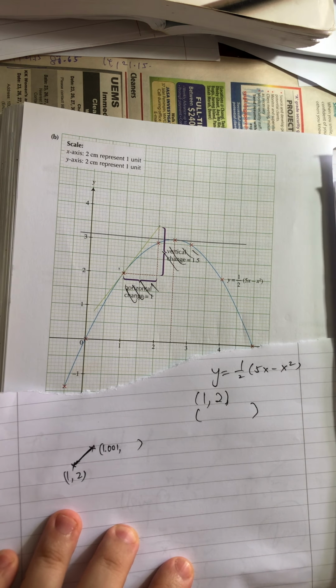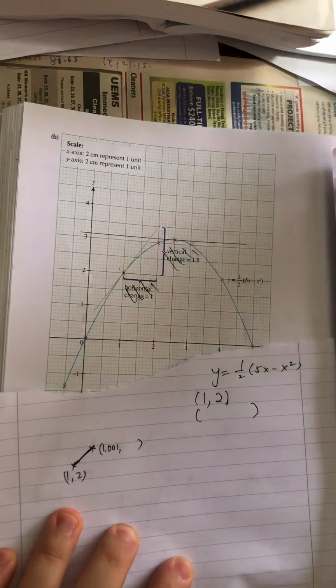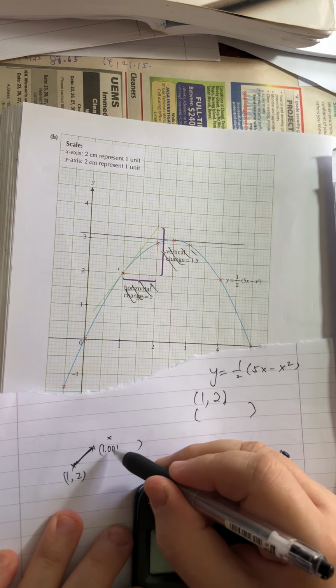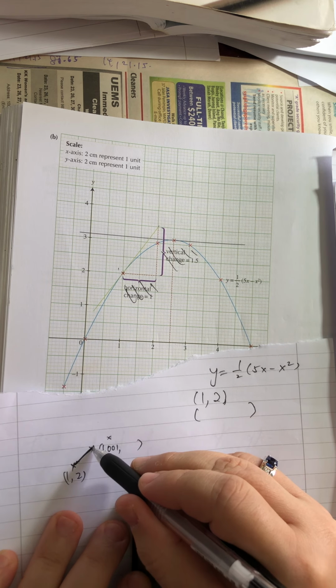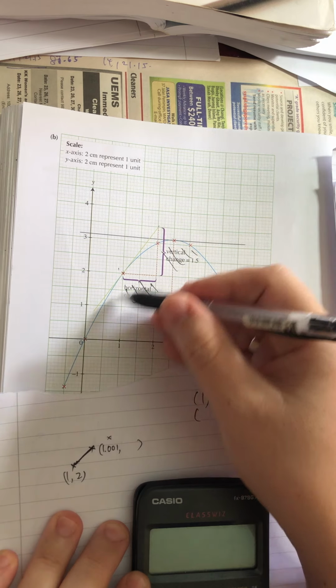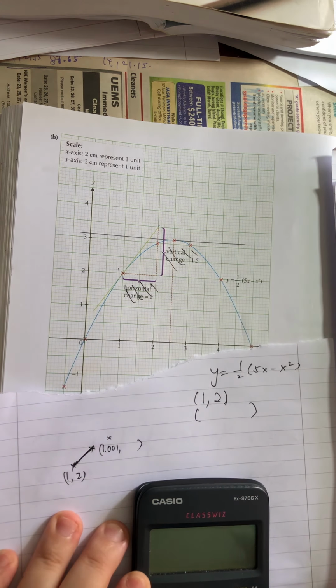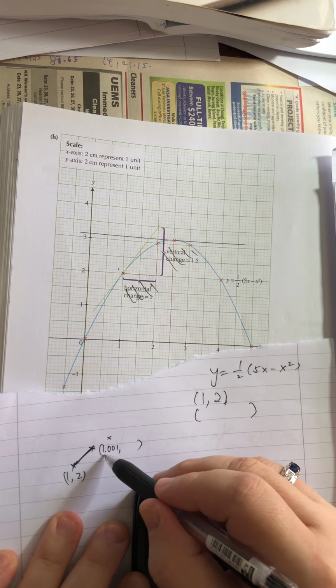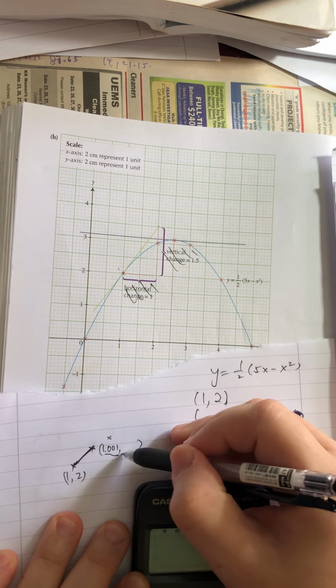Okay, so what I need to do now is, if this x value is 1.001, and this point lies on the curve, then I must satisfy the curve equation. When I sub this in, I can get my y value.